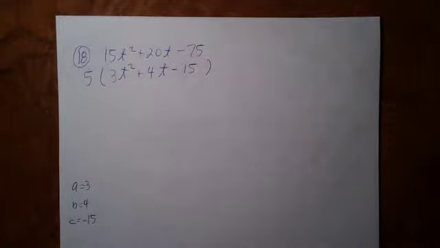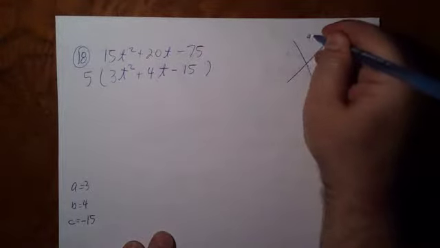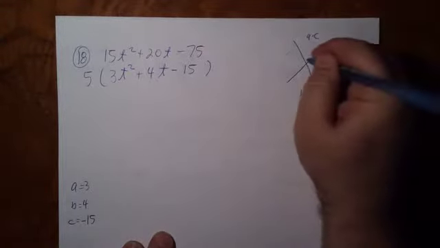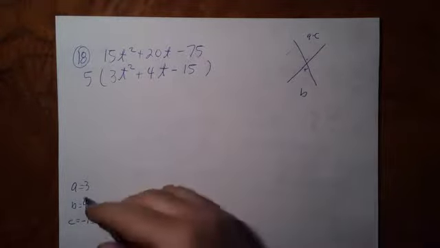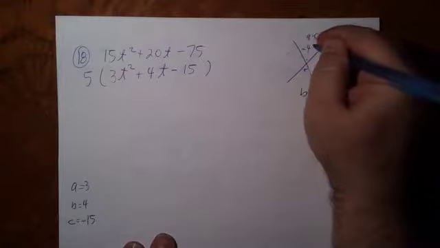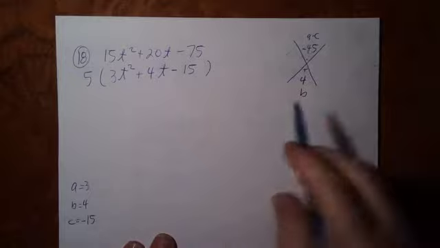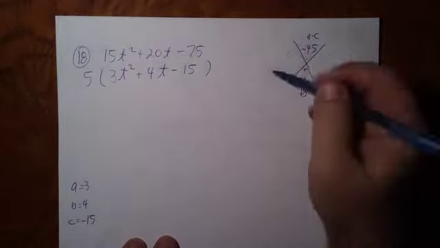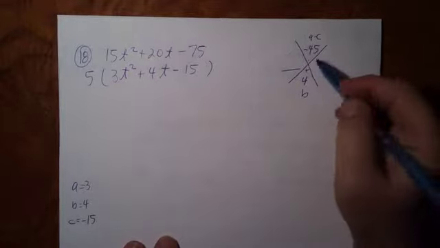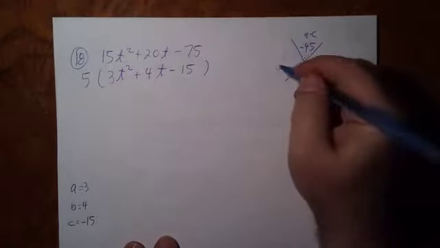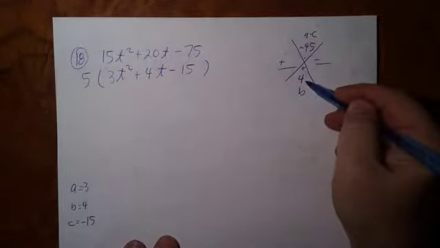So let's see how this is going to work. When we do our x box off to the side here, we're looking at a times c here. We're looking at b here. So a times c, or 3 times negative 15, is going to be negative 45. And then the value of b is going to be positive 4. So we're looking at two numbers that multiply to negative 45, but that add to positive 4. Remember, the only way we can get a negative product is by multiplying two numbers that have an opposite sign, but they have to have a difference of negative 4.